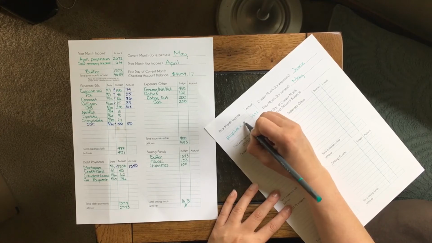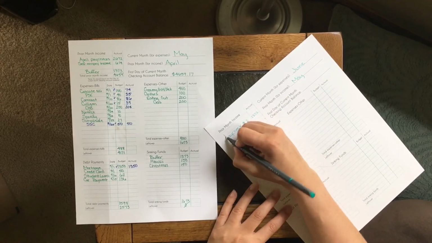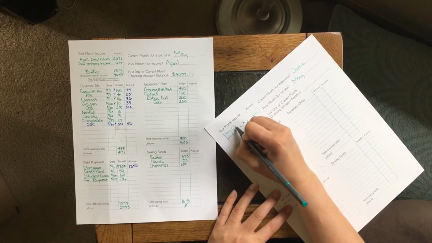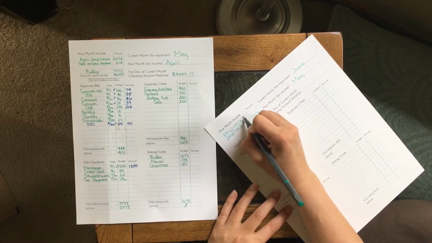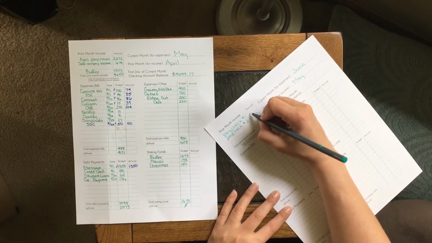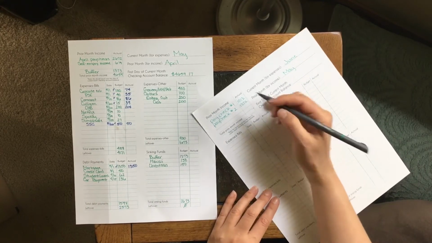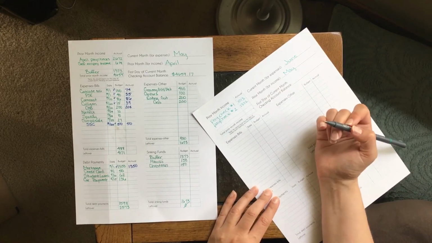And this was actually my second paycheck in May. So I'll go ahead and record my first paycheck also. And those are the two paychecks that I get for May.